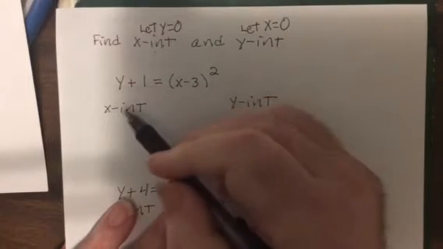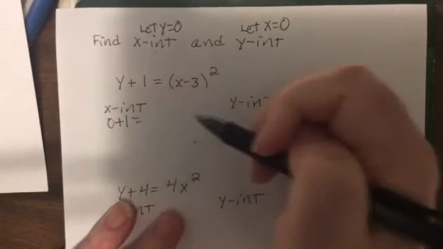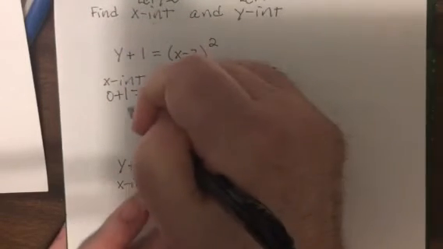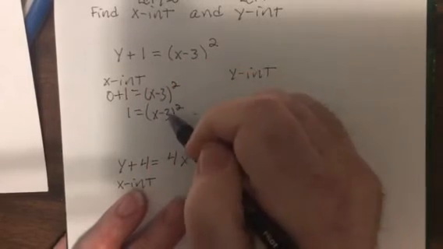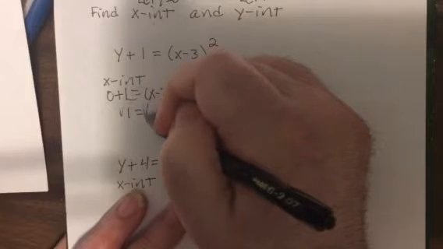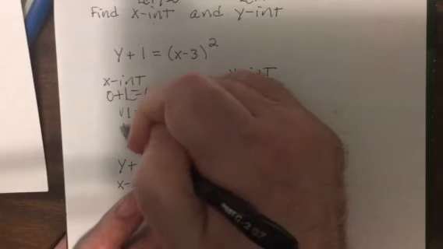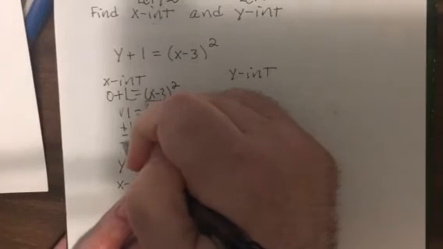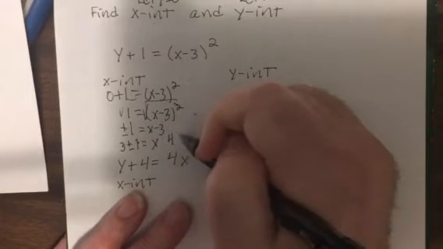So for this problem, x-intercept, let y be 0. So you'd have 0 plus 1 equals x minus 3 squared. So that would be 1 equals x minus 3 squared. Now, whenever you have a square equals a number, one way to solve is to square root both sides to get rid of the square. And whenever you have a variable and you square root, you get plus or minus the other side. So to solve, you would add 3. So 3 plus 1 is 4, 3 minus 1 is 2.